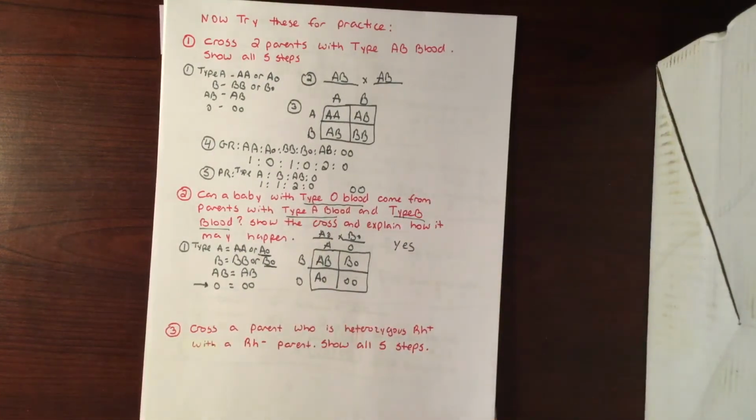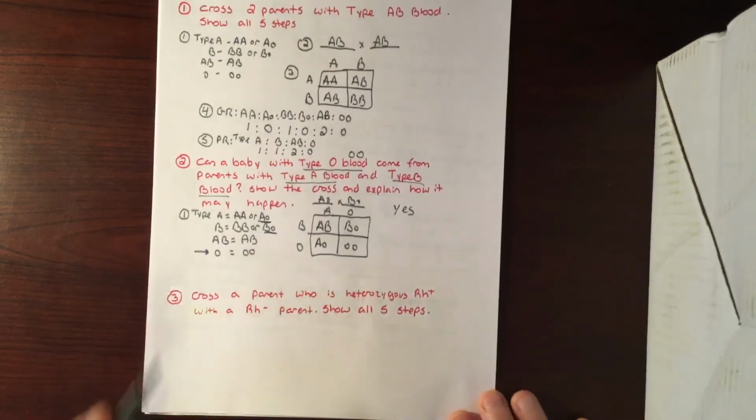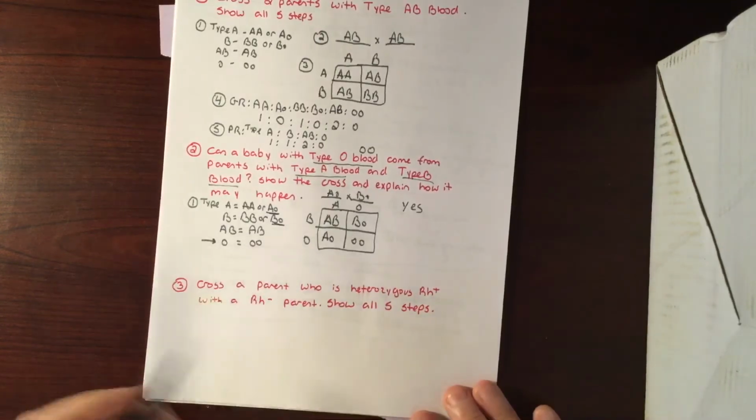And that's something I could kind of ask you guys on like a multiple choice question or a true and false, or I can ask you questions about that. How many of the children could have type O blood? How many other children with type O blood could they have? Something along those lines. So it would still require you guys to go through and do that particular cross. The last one. So now we're back to that RH factor.